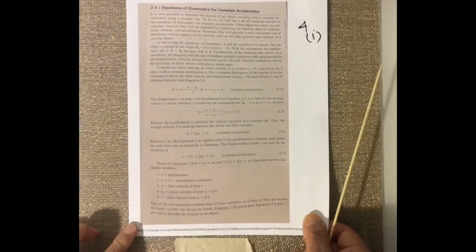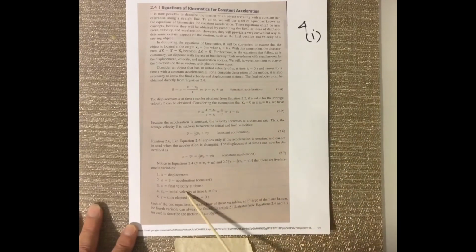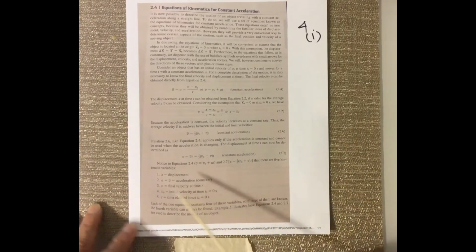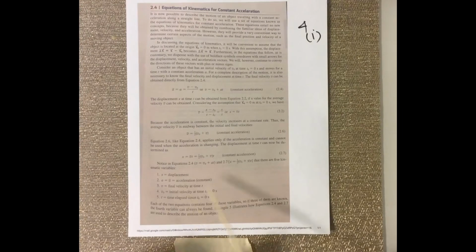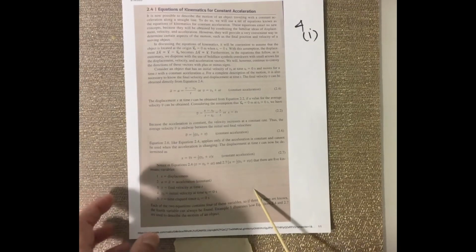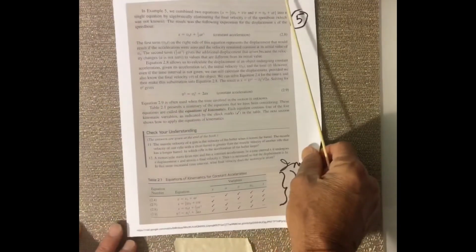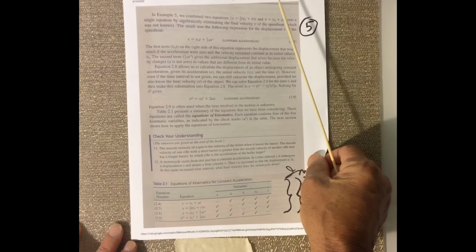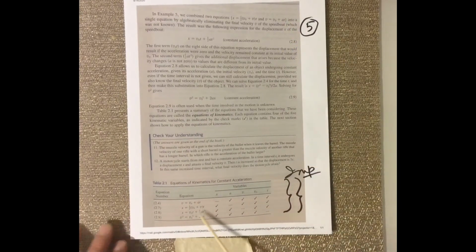You have 5 variables as you see here, and we will be relating all these 5 variables in the form of an equation, so you can use it in solving problems. Look at here.